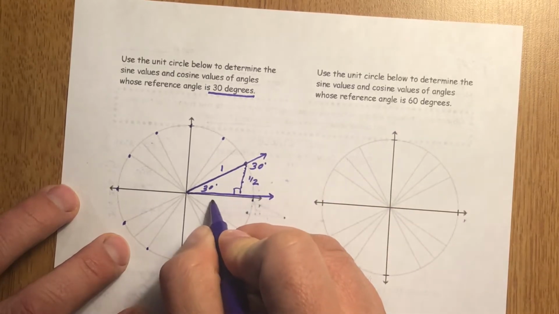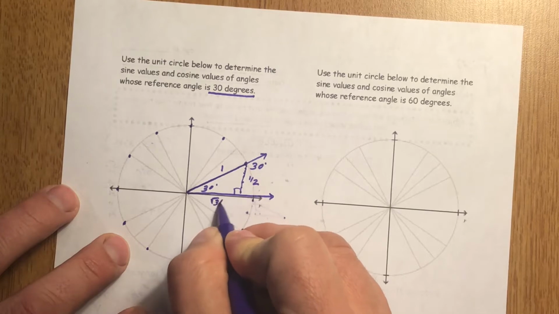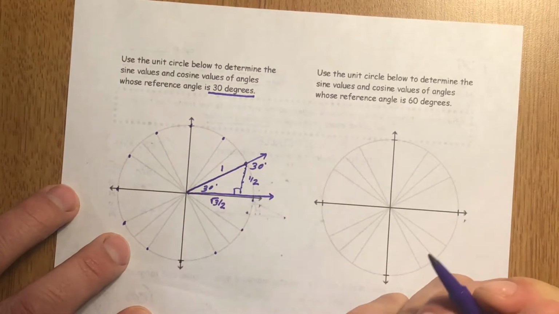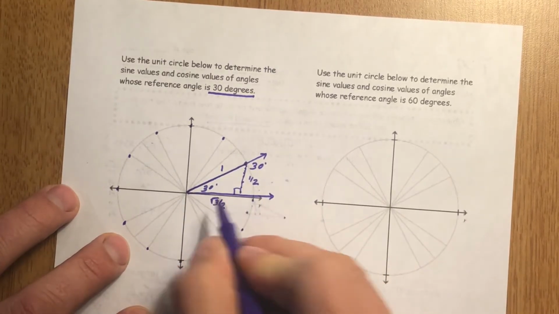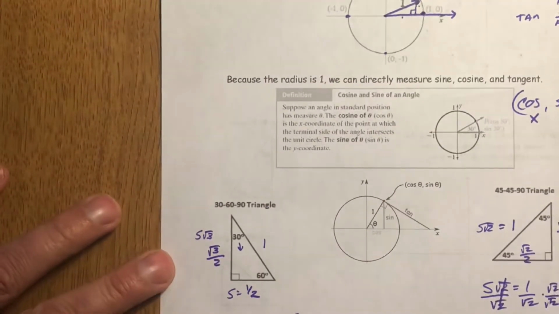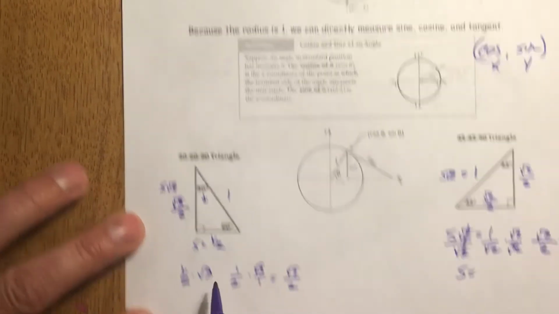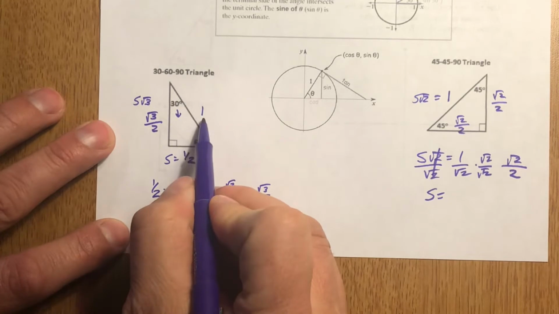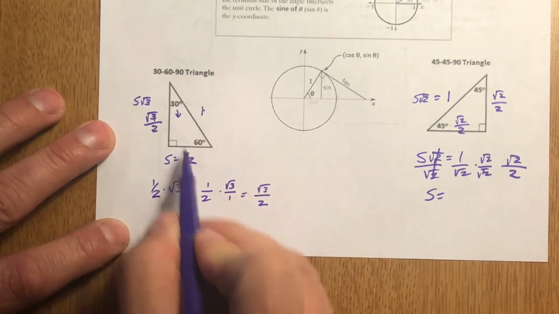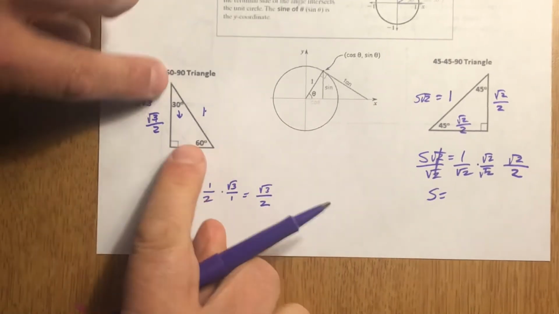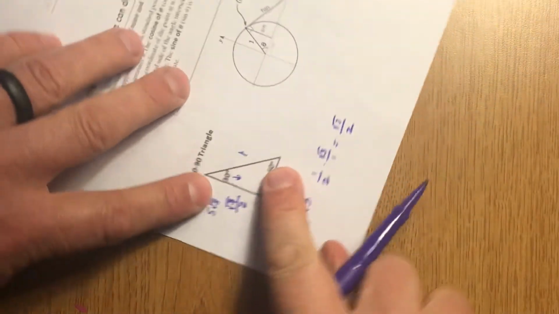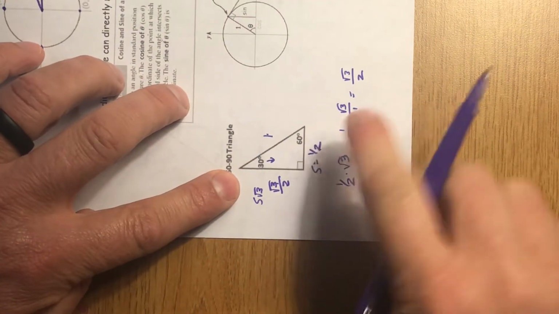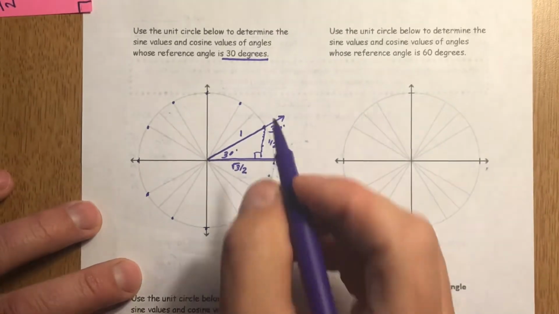And this side is going to be root 3 over 2. Now, I know you're asking me, how do you find those? Well, that's just what we did right here. That's how we found those 3 values. All I'm doing is I took this triangle and I rotated it like that. So if you can kind of visualize that.